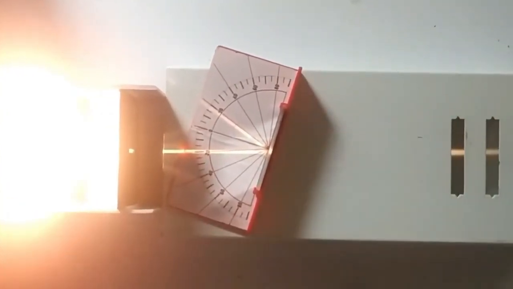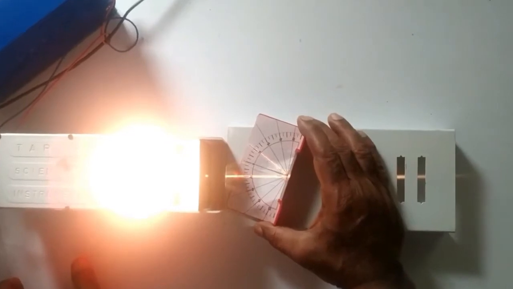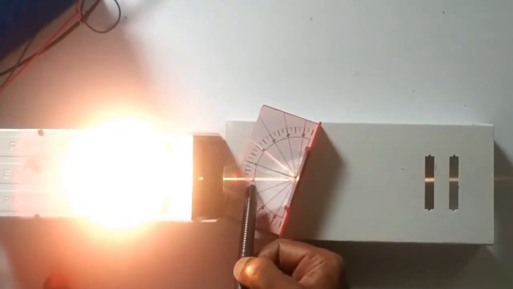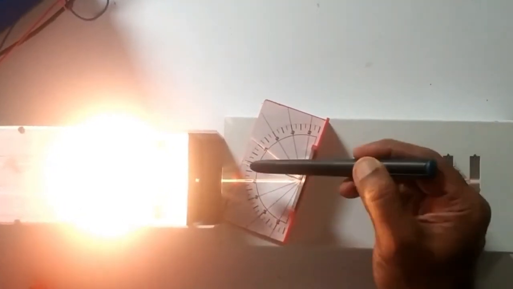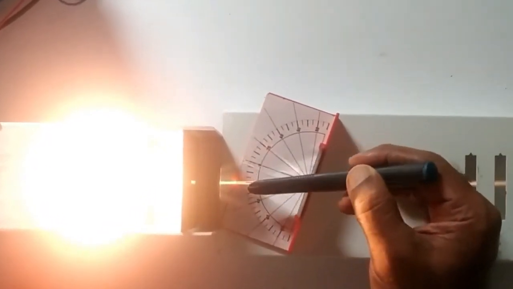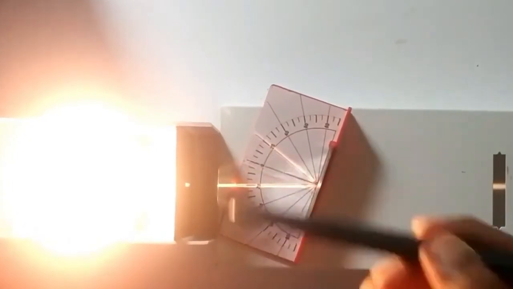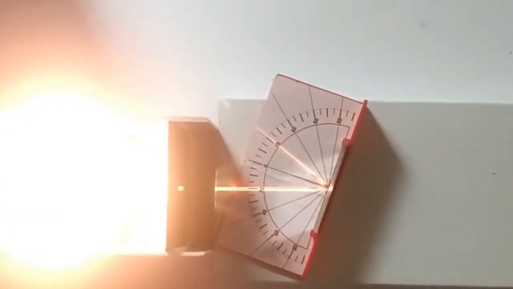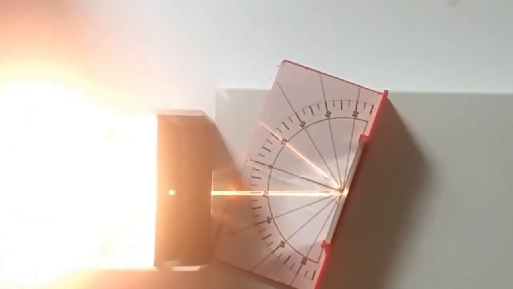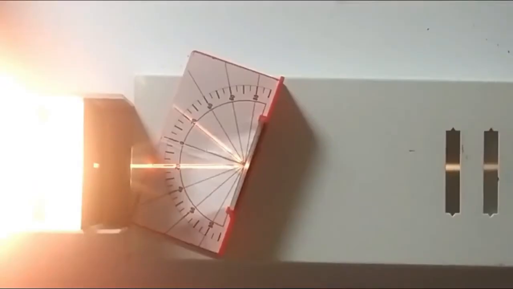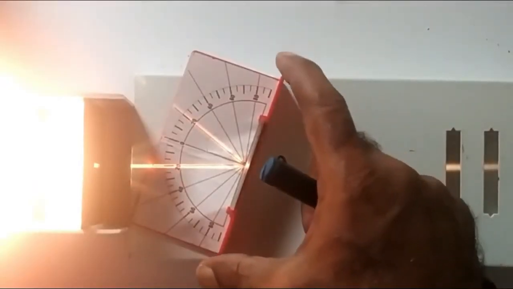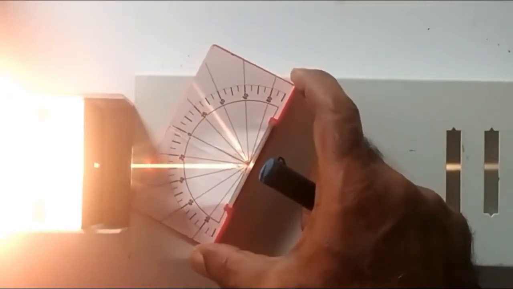Now how much is that? Let me find out the angle of incidence here. You can see 20 degree is written here. So the angle of incidence is 20 degree from here to here. Now look at the angle of reflection. The angle of reflection is also 20 degree. Now I am going to change the angle of incidence.